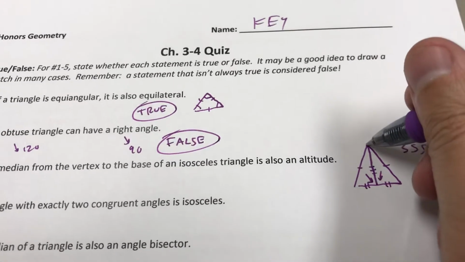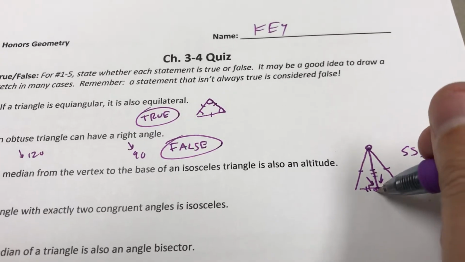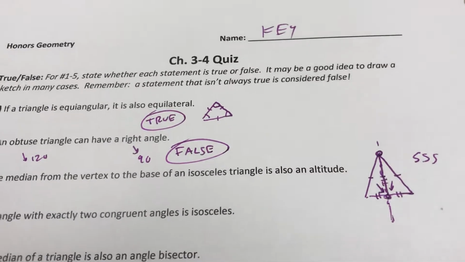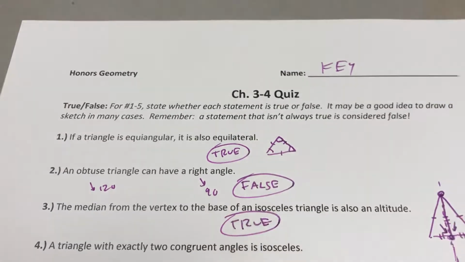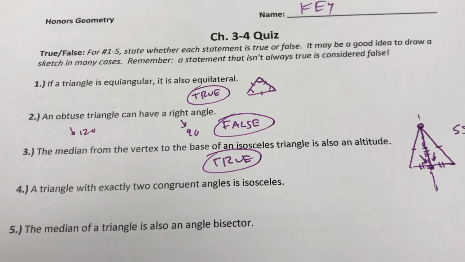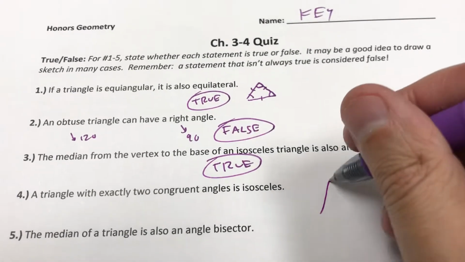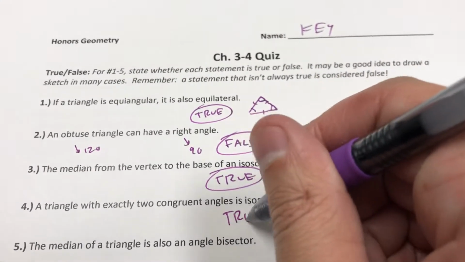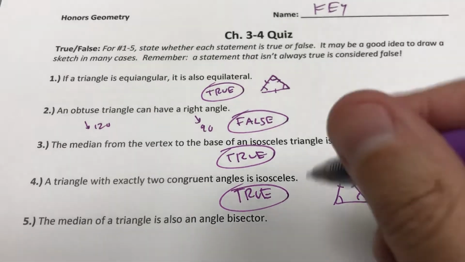Or you could use the equidistance theorem. This point is equidistant from the endpoints of the base segment. This point right here is equidistant from the endpoints of the base segment. That means that this line right here is going to be a perpendicular bisector. So a couple ways to think about it, but yes, that is a true statement. For an isosceles triangle, the median is also an altitude if it's going from the vertex angle. Number 4, a triangle with exactly two congruent angles is isosceles. That is correct. If you've got two congruent angles, the opposite sides are congruent, and it'll be isosceles. True statement. Number 5, the median of a triangle is also an angle bisector.